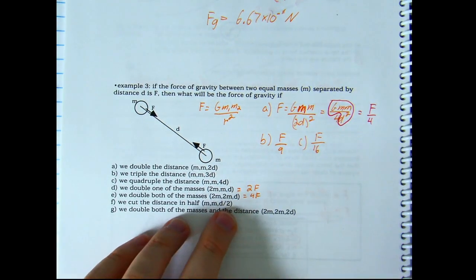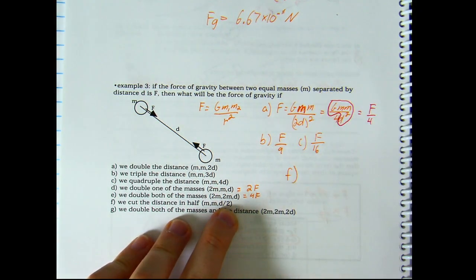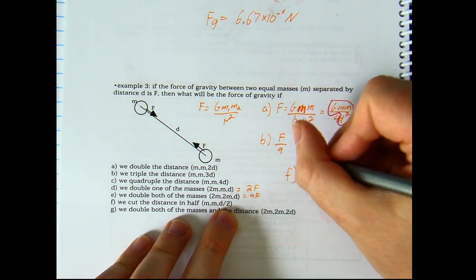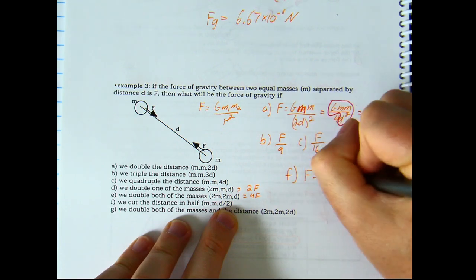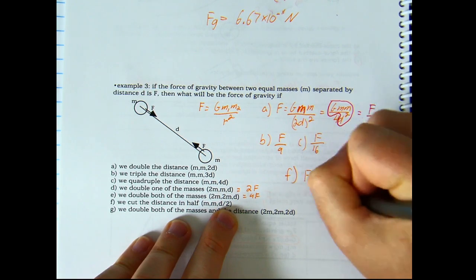What happens if I halve the distance between them, though? I mean, this is kind of an interesting one here. So if we do F here, I've got F equals G m m over d over 2 in brackets squared.